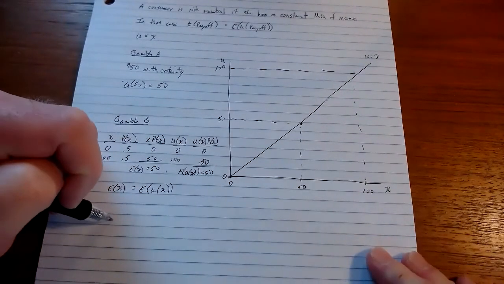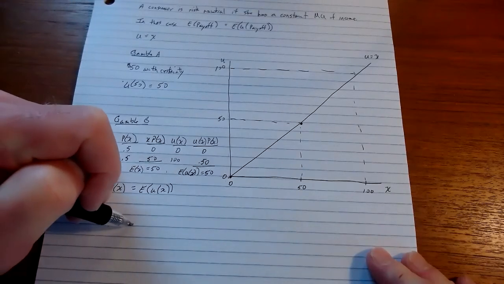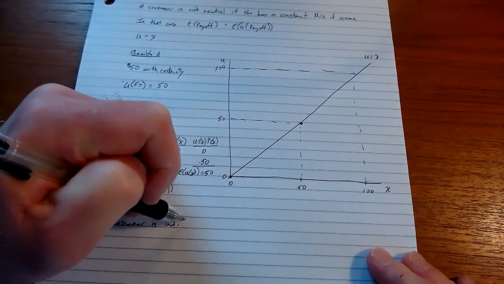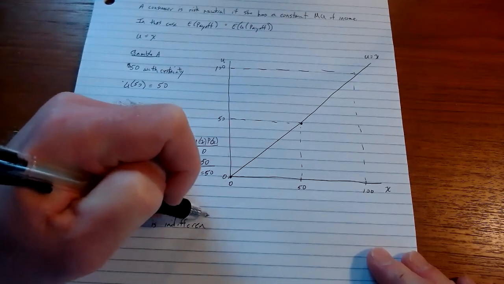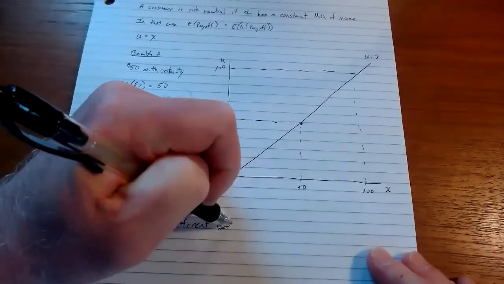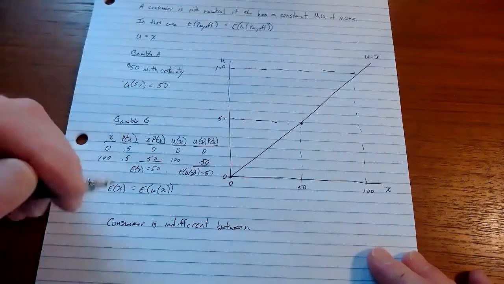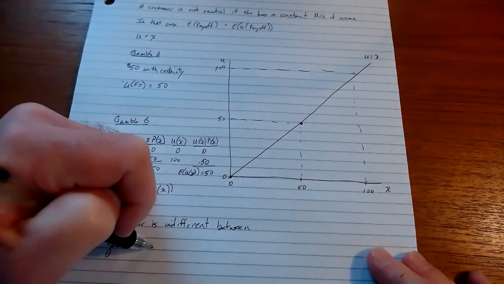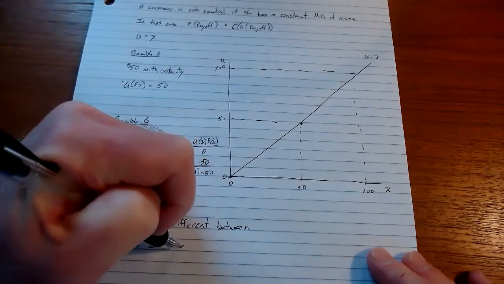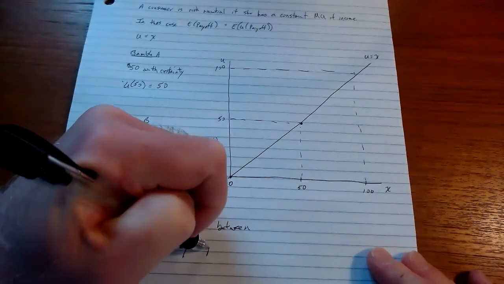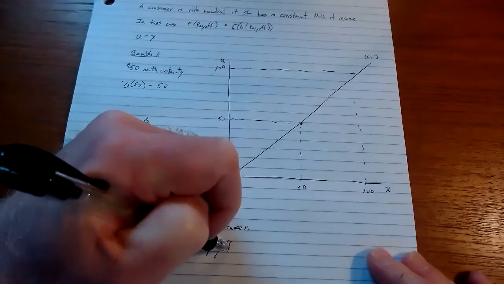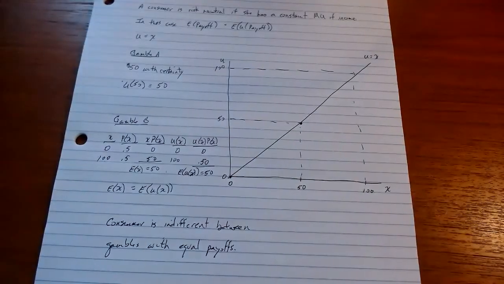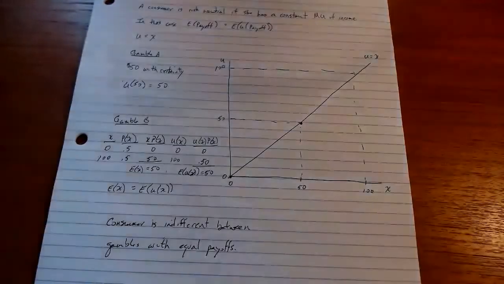And so in this case, the consumer is indifferent between gambles with equal payoffs. Okay. So that's one case.